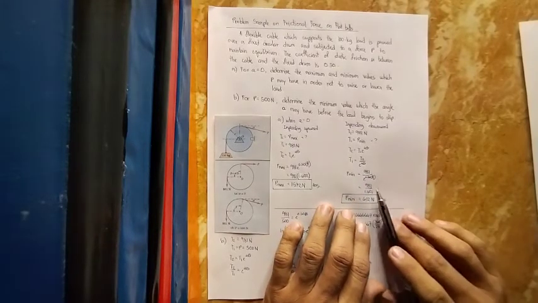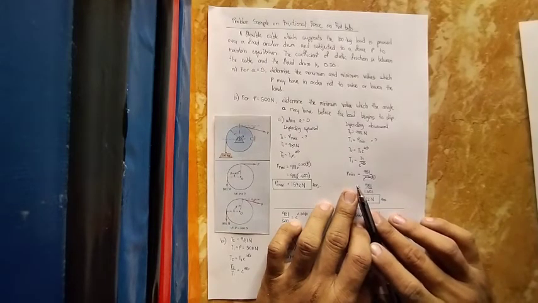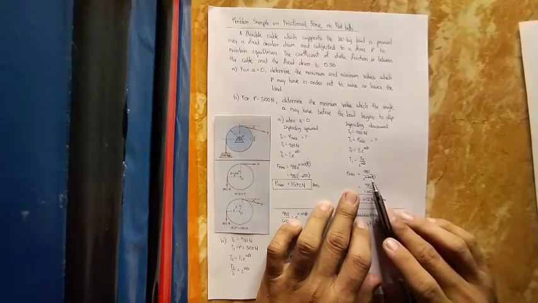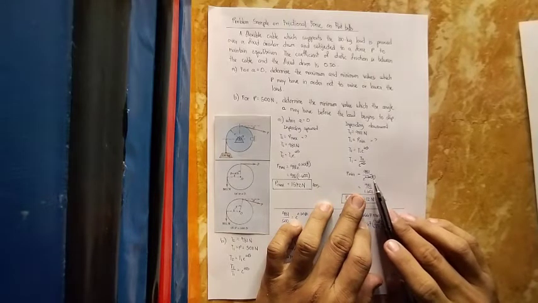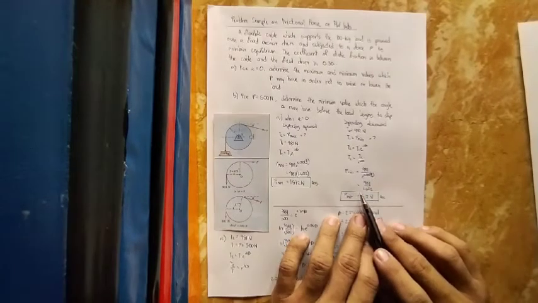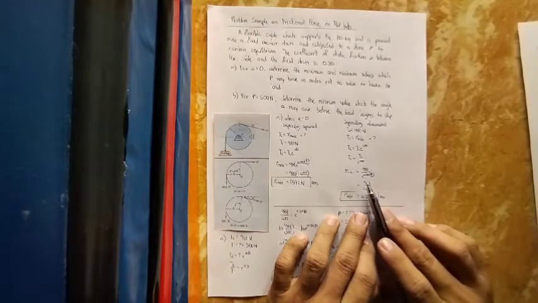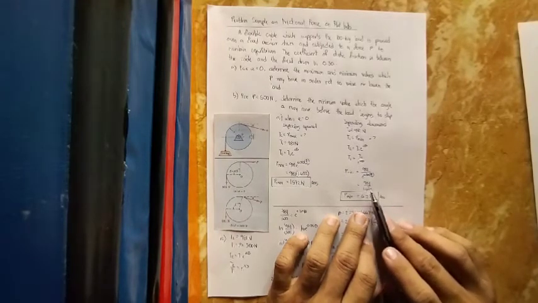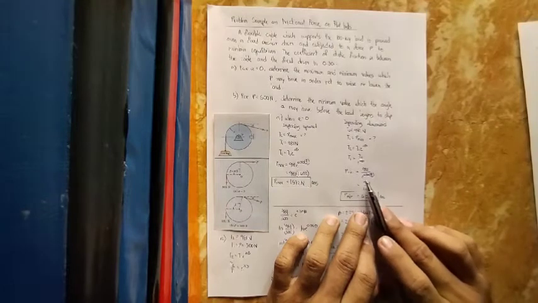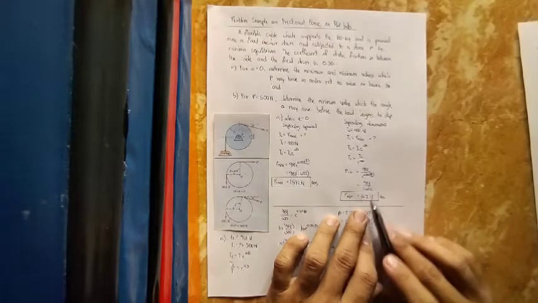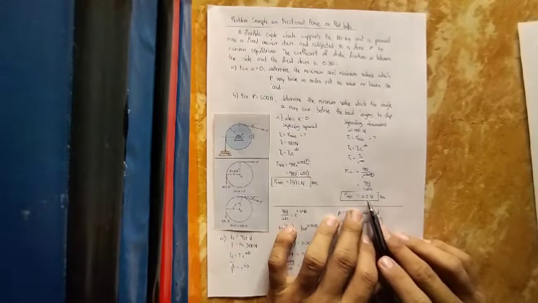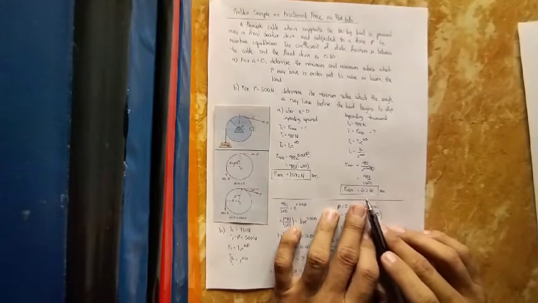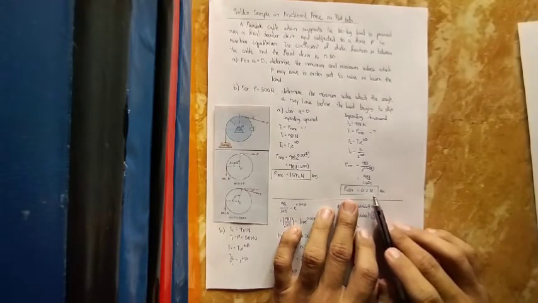Then we substitute the given values which is minimum value of P is equal to 981 over E raised to the coefficient of static friction 0.30 times the value of beta pi over 2. We get the value of E raised to the coefficient of static friction and beta, which is 1.602, which the result is 612 Newton. Ito yung minimum value ng P natin ngayon.